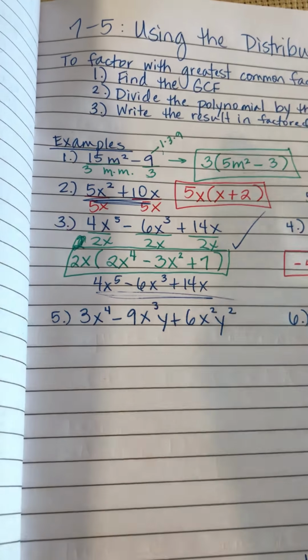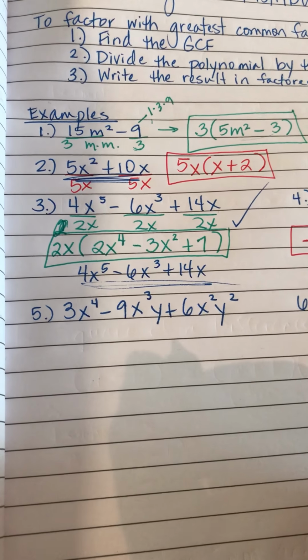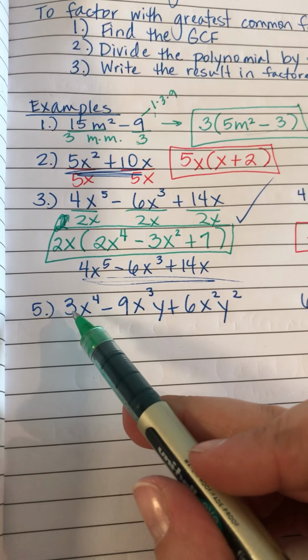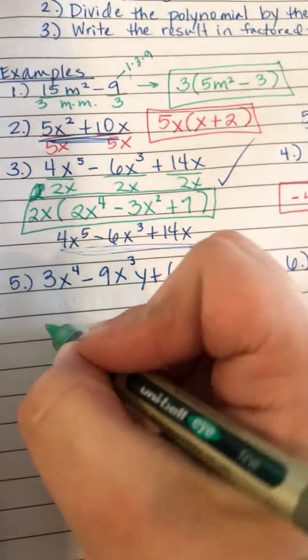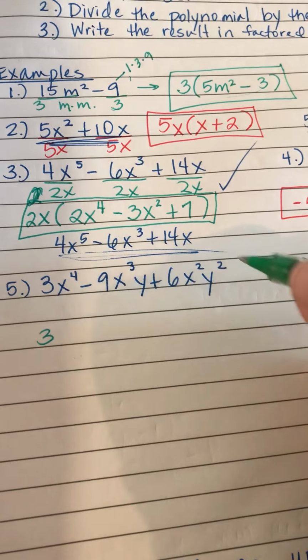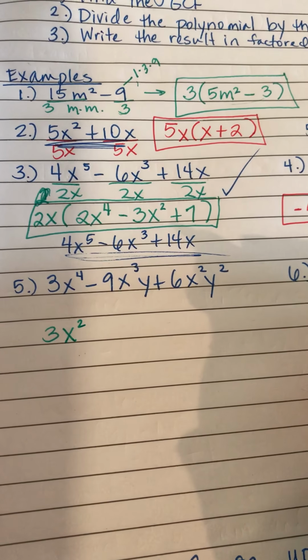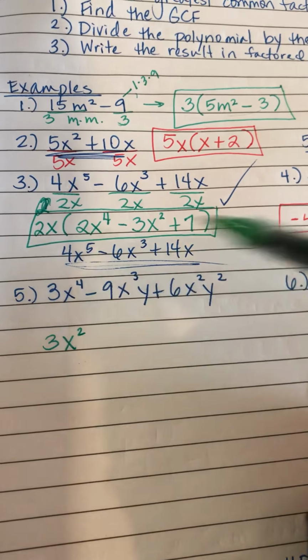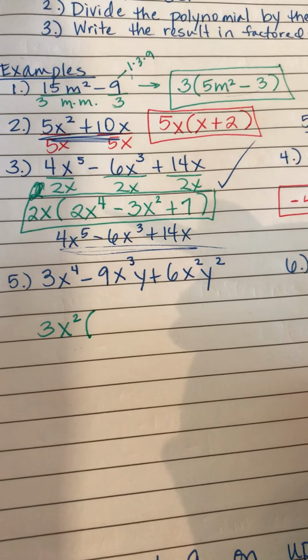Okay, number 5 says 3, 9, and 6. So my greatest common factor here clearly is 3. If I divide 3 by 3, 9 by 3, and 6 by 3, I'm going to get a whole number. So 3. And then I have 4 x's, 3 x's, and 2 x's. So I can take 2 x's. This one doesn't have a y though, so I can't do any y's. The greatest common factor is just 3x squared.